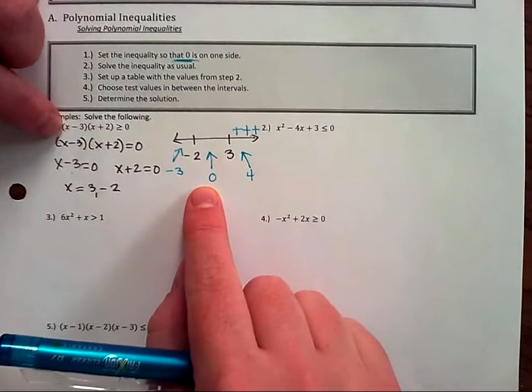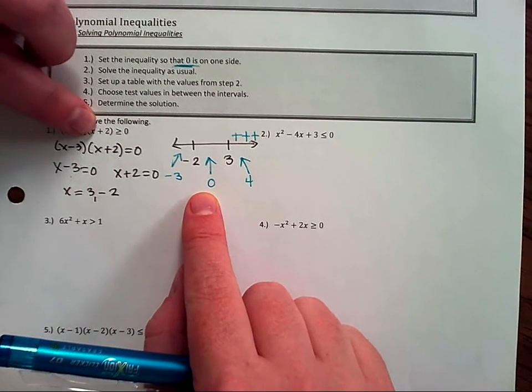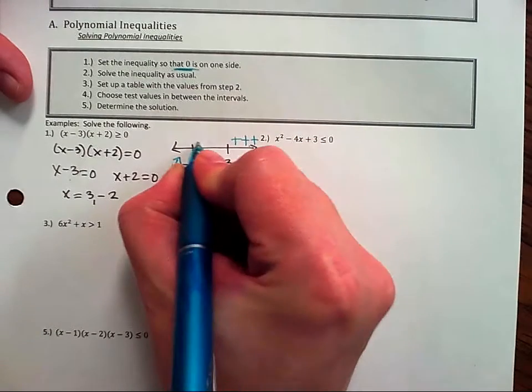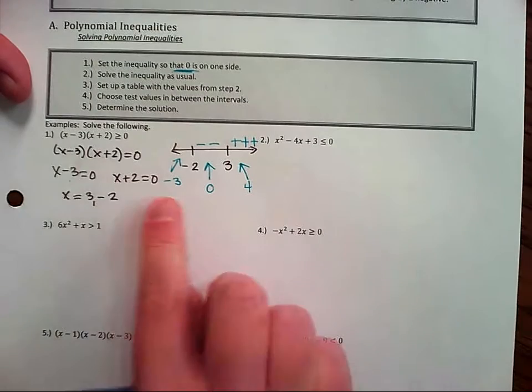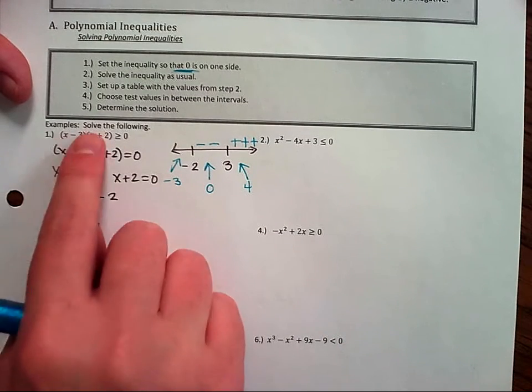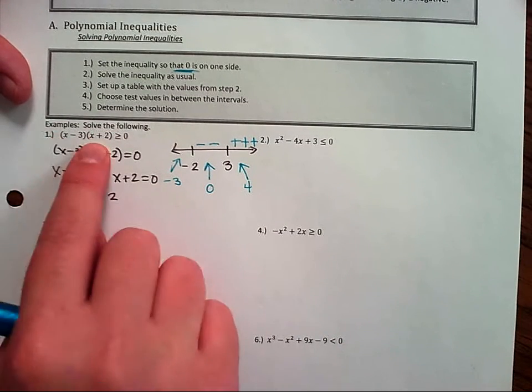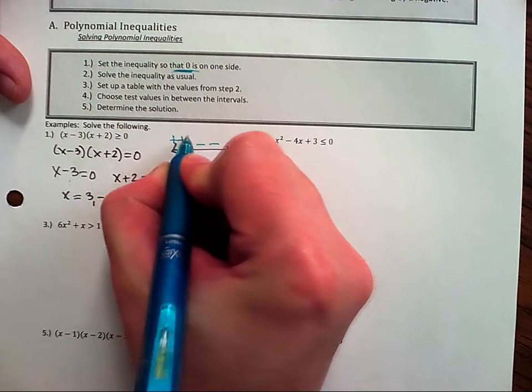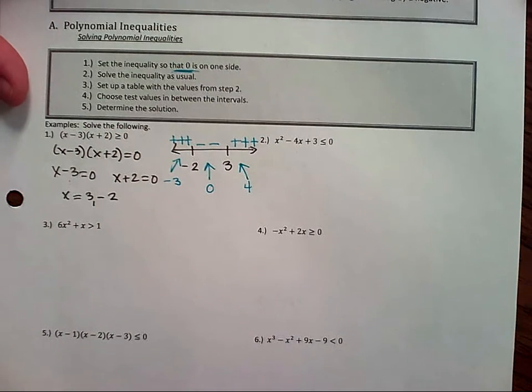Okay, if I plug in 0, I get negative 3. If I plug in 0 here, I get positive 2. Negative times positive is negative. Okay, if I plug in negative 3, this is negative, this is negative. Negative times negative is positive. Is it clear what I'm doing?